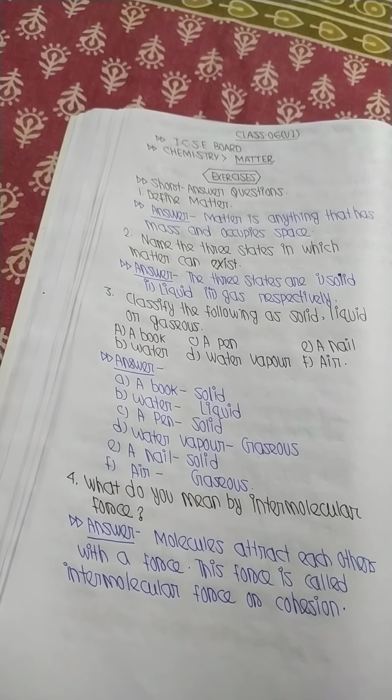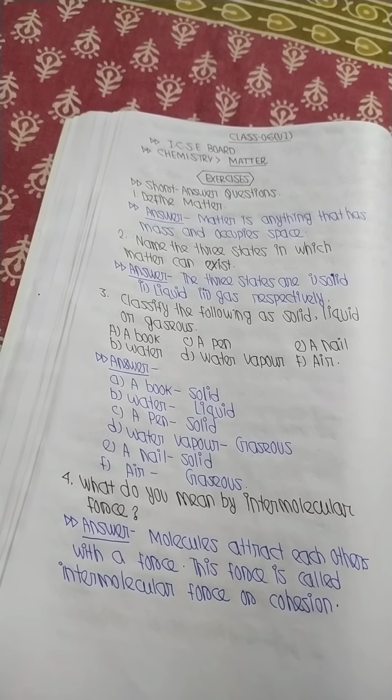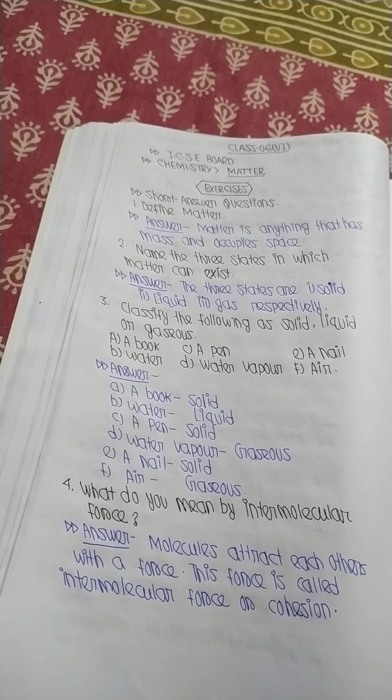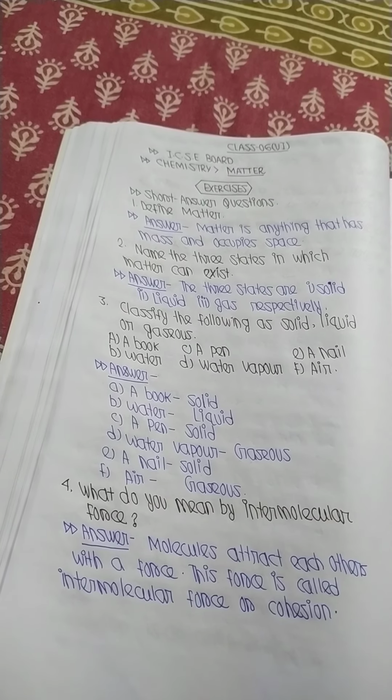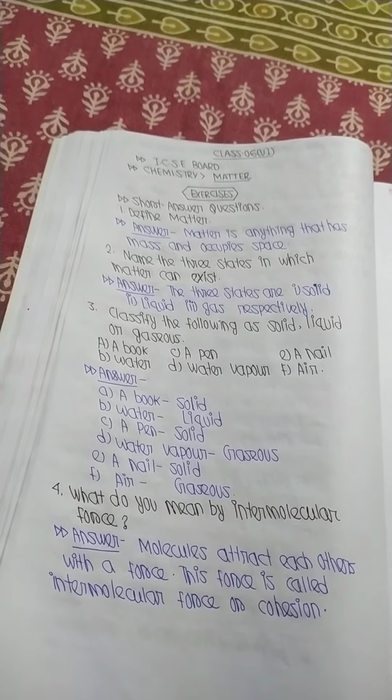Question 4. What do you mean by intermolecular force? Answer. Molecules attract each other with a force. This force is called intermolecular force or cohesion. Let's come to the next page.